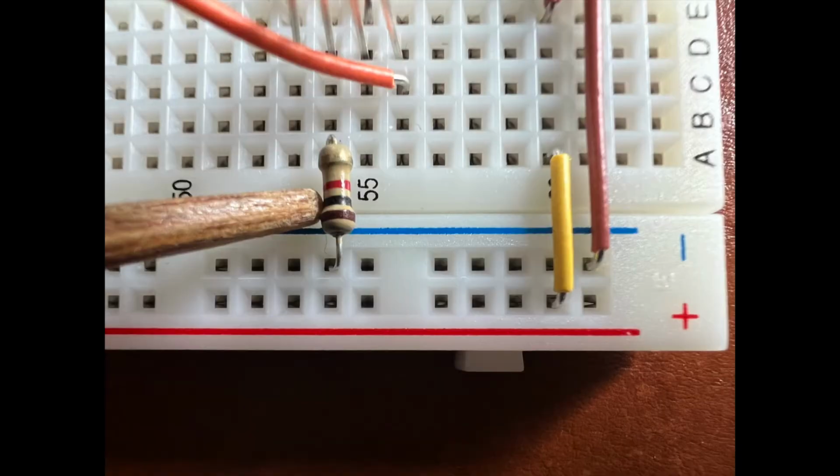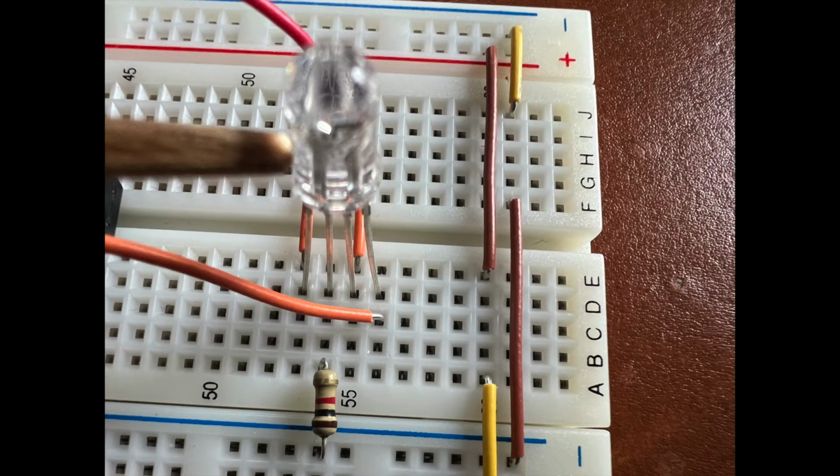A 1000 ohm fixed resistor, this is a fixed resistor, so it will stay consistent at 1000 ohm resistance. One common cathode RGB LED, this is an LED that can light up red, green, or blue, depending on which pin gets the signal. This is a cathode LED, so the longest pin must lead to ground. And finally, you need wires.